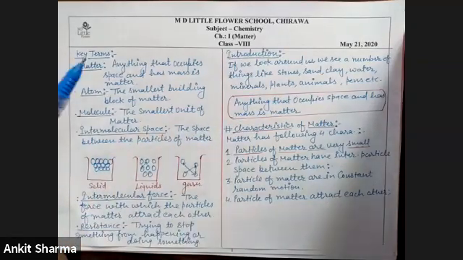Let's come to the running topic, which is characteristics of matter.